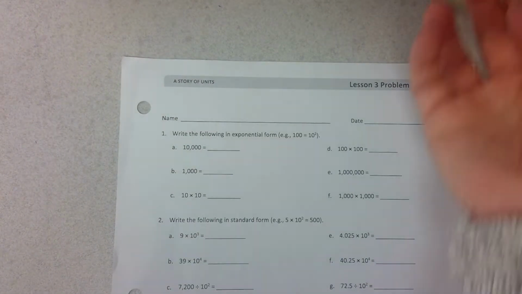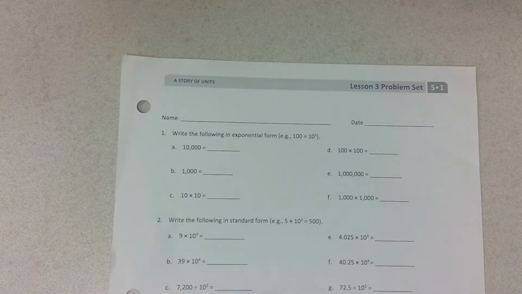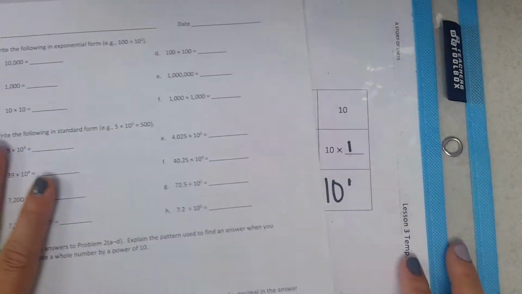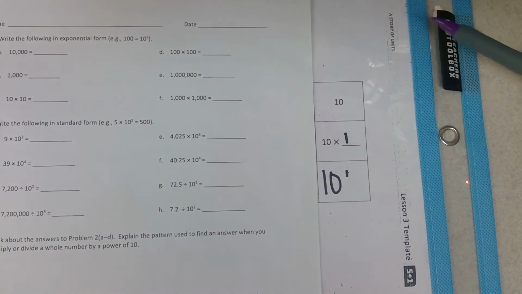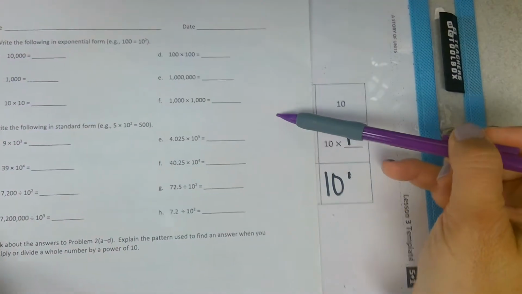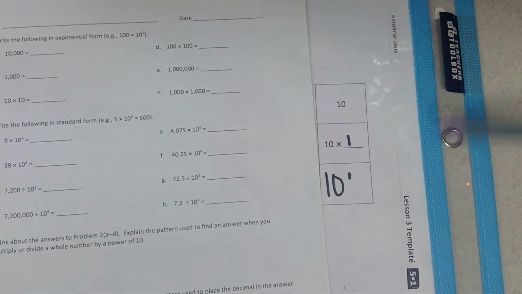Right, guys, so today we're going to be learning about something called exponents, or exponential form. An exponent is basically following the pattern of 10. Okay, so in your papers, you do have a chart. I don't want to show you what it completely looks like, but it kind of looks a little bit like this. It's the lesson 3 template, and it has the 10, and then we're going to fill everything else in.